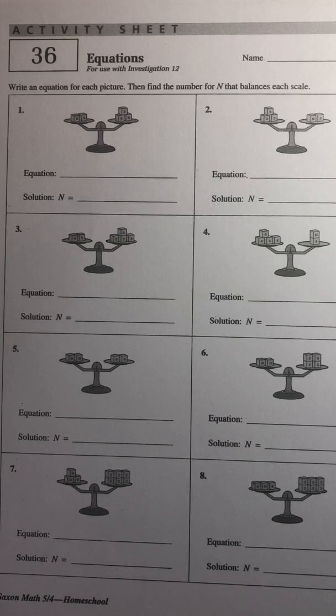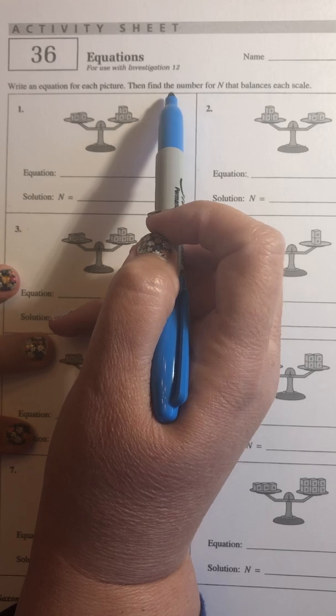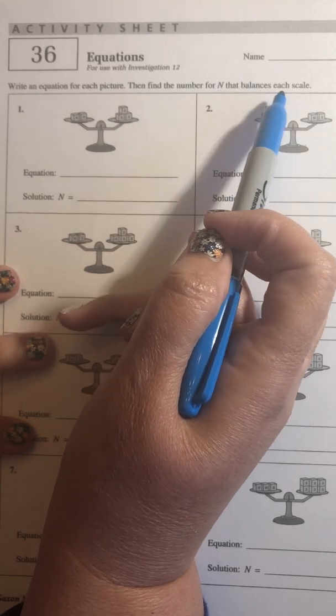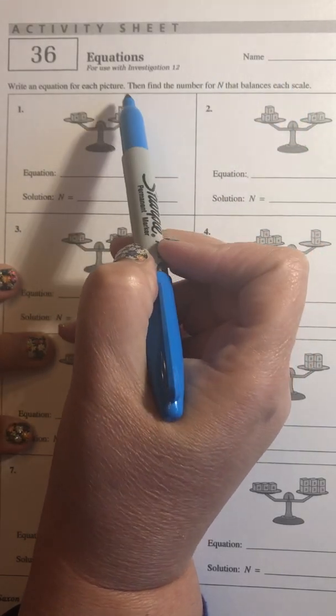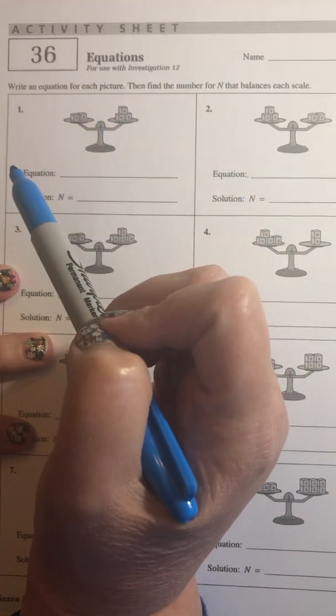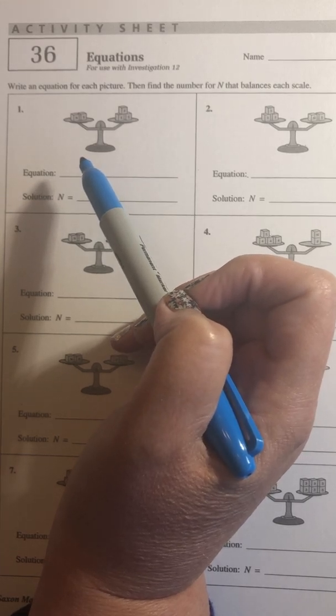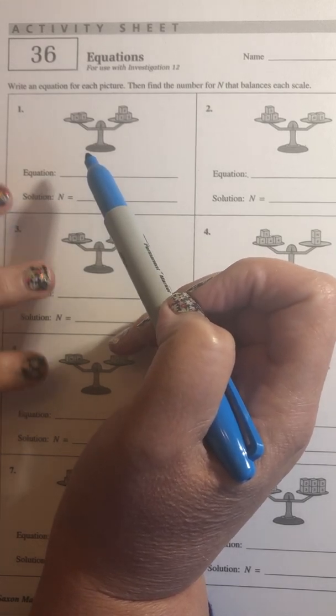So our instructions are to write an equation for each picture. Then find the number for n that balances each scale. So basically it's saying write the equation and then solve it and find what that number n means. Remember, n stands for some number that we have to find.